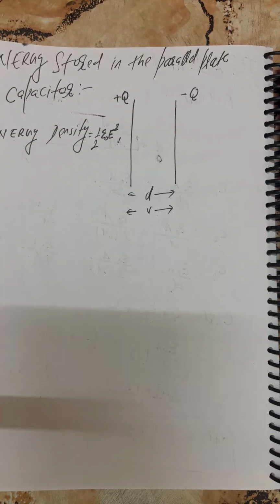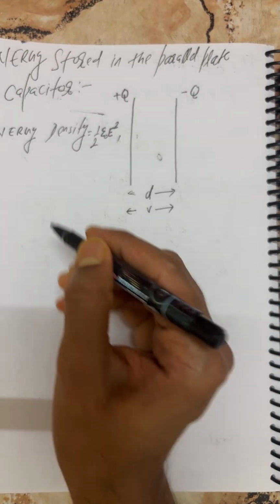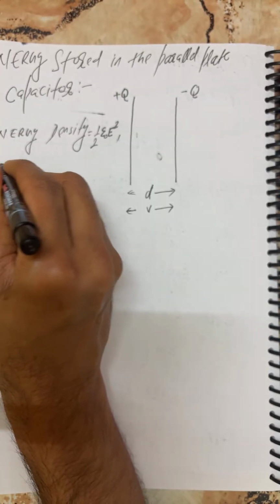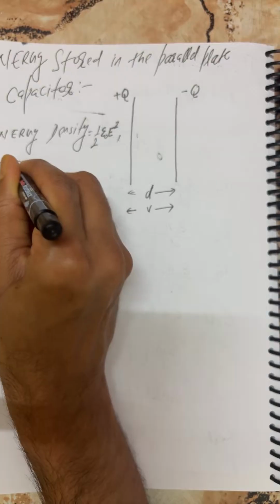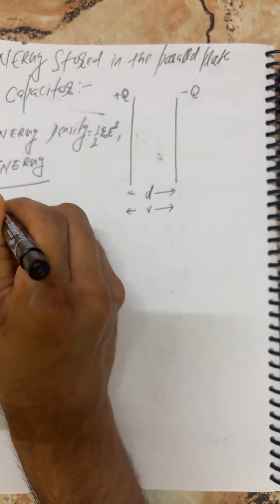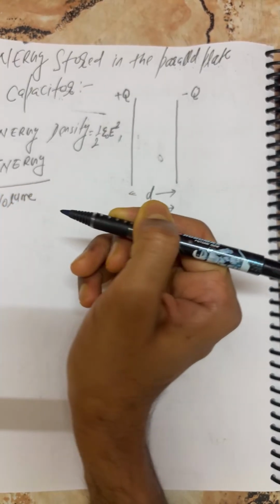Energy density is half epsilon naught E square. So what is energy density? This thing I taught recently in 11th class. Energy density, students, you can write as energy per unit volume.